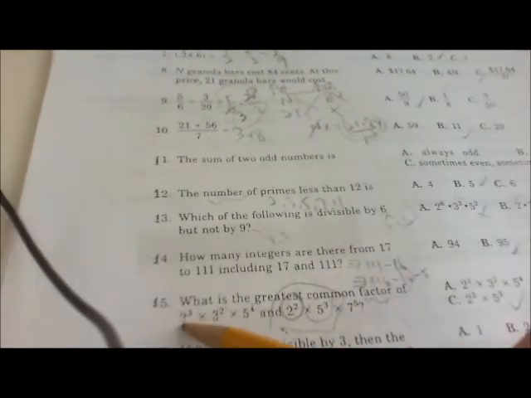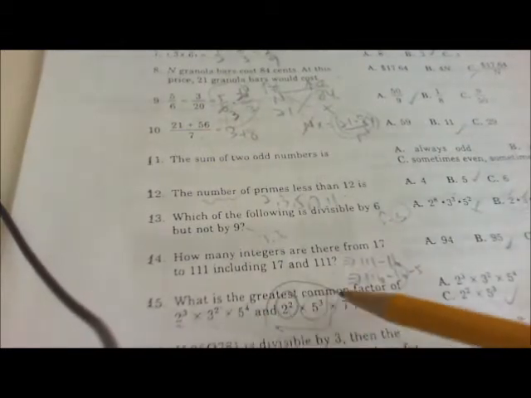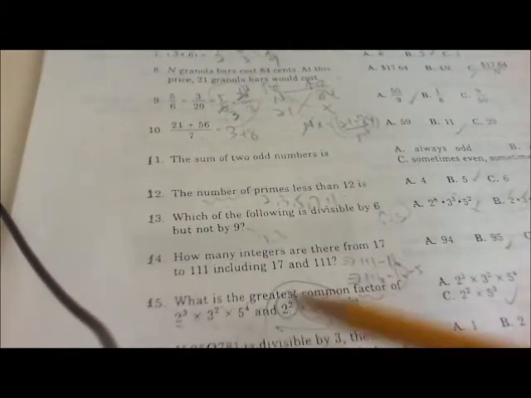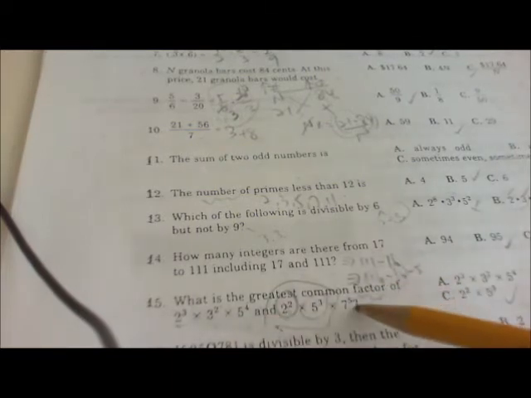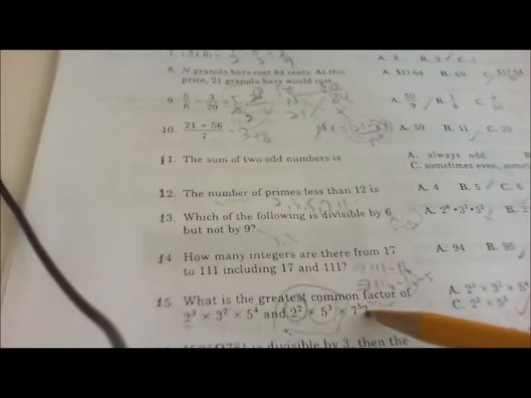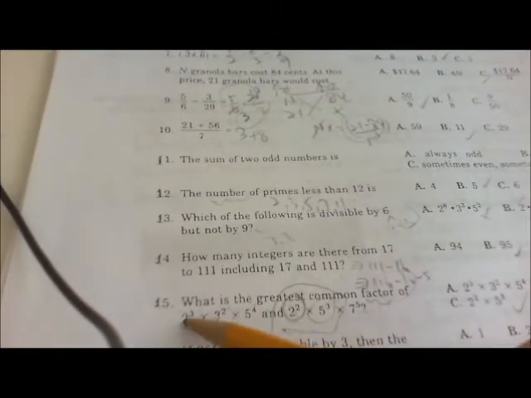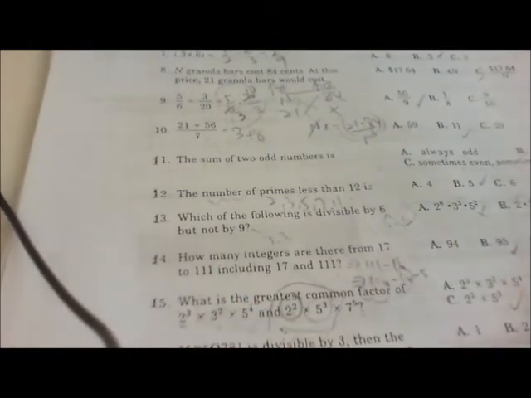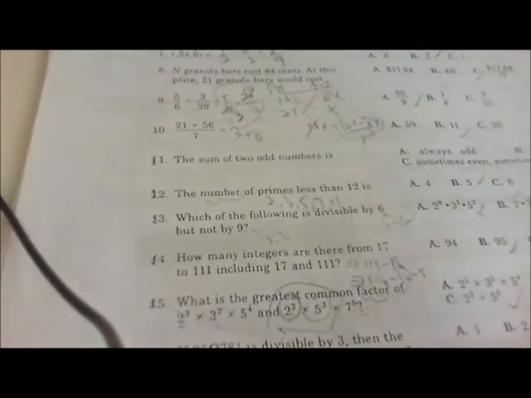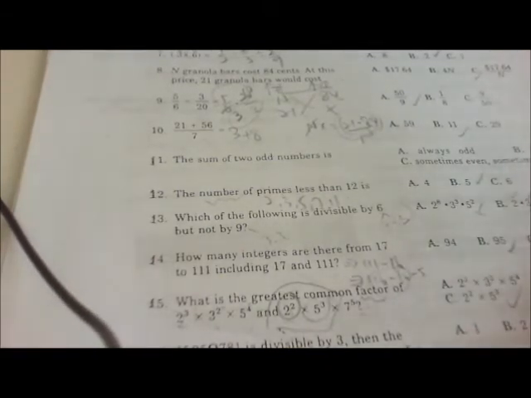So you're looking for the highest power. 2 cube is the highest power. 3 square, no 3 in the other, so 3 square is the highest power. 5 4, no 5 3, so 5 4 is the highest power. 7 5, no 7, so 7 5 is the highest power. So the multiple is, the LCM is 2 cube times 3 square times 5 4 times 7 5. That's the LCM. GCF looking for the lowest power, LCM looking for the highest power.